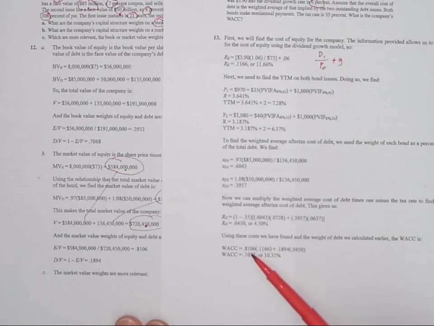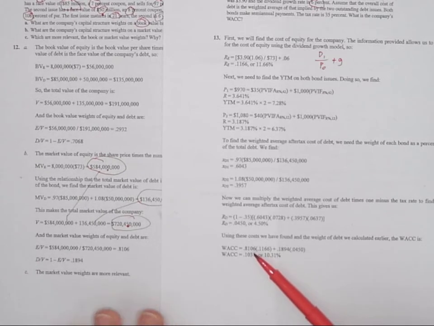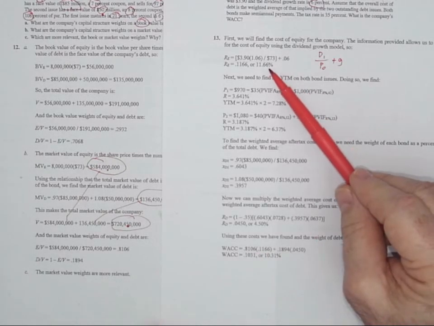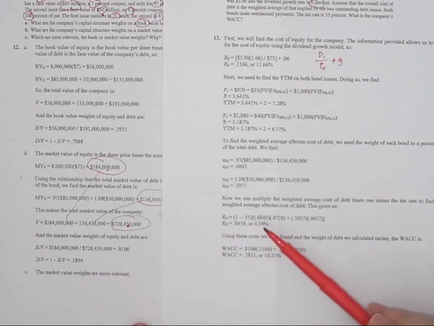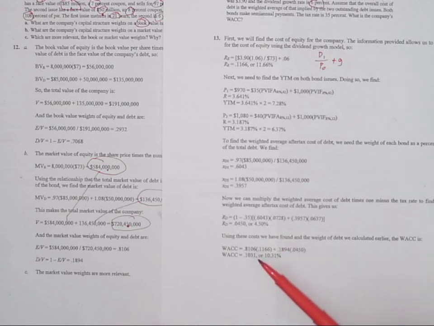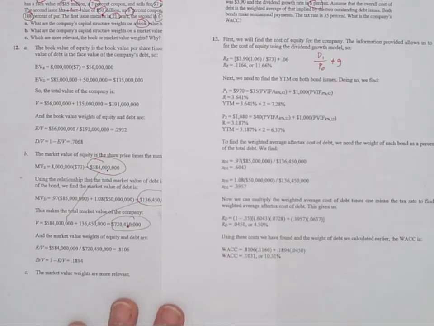So we're going to take the weight in equity times the return on equity, and the return on equity is 11.66, so 81.06% times 11.66. And we're going to add that to 18.94, which is this weight over here, times the 4.5% cost of debt. Multiply that stuff out, add them up, and we get 10.31%.